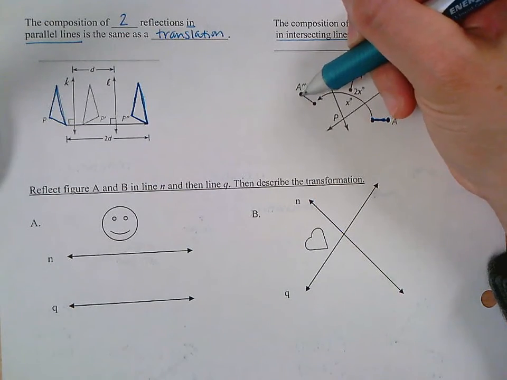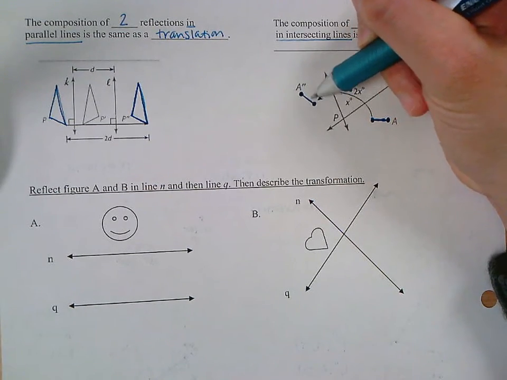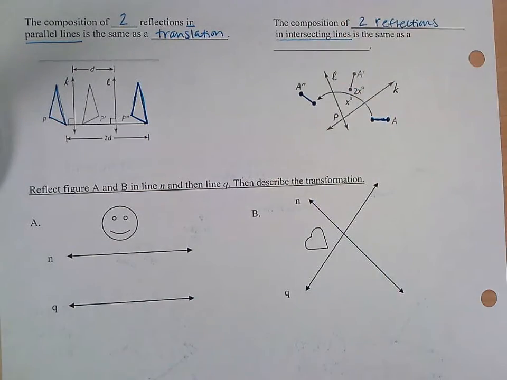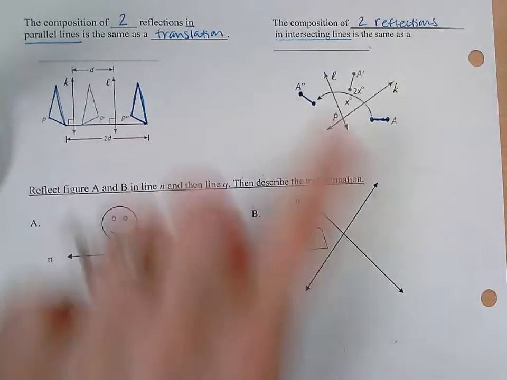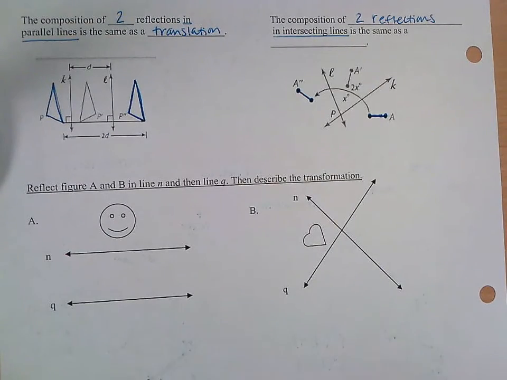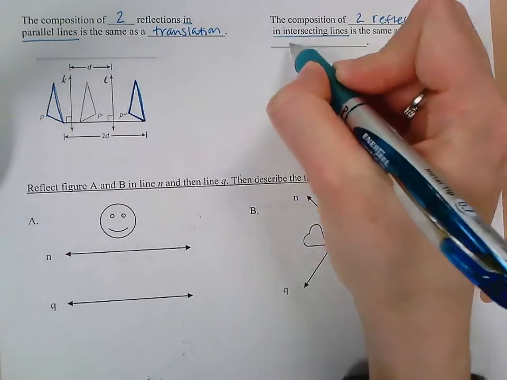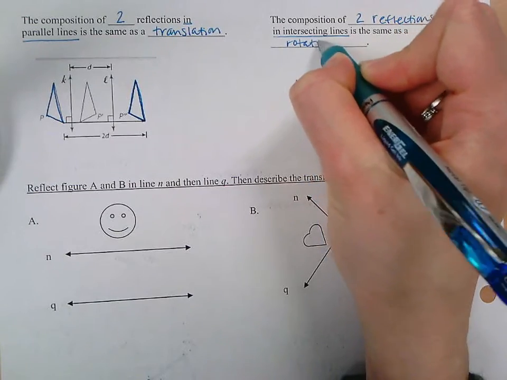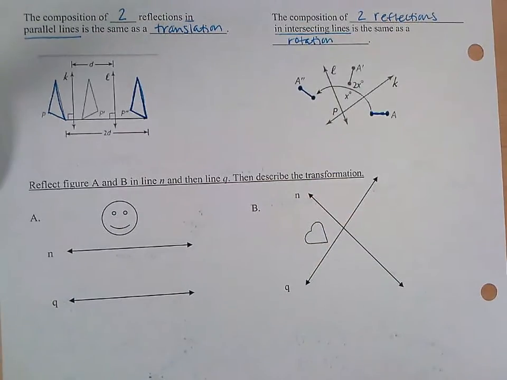So this is where we're ending. So what transformation could we describe two reflections as if the lines intersect? From here to here. Isaac? That is a rotation, yes. Okay, so some compositions of transformations can be described as just a singular transformation.